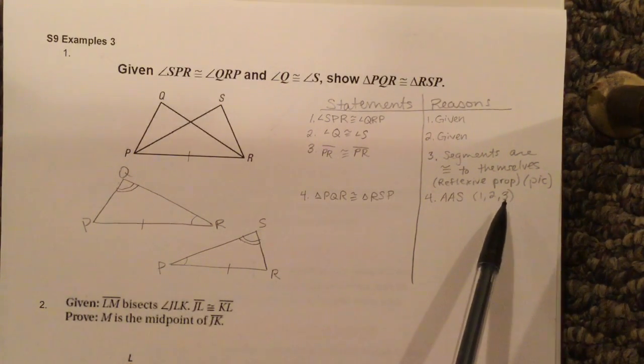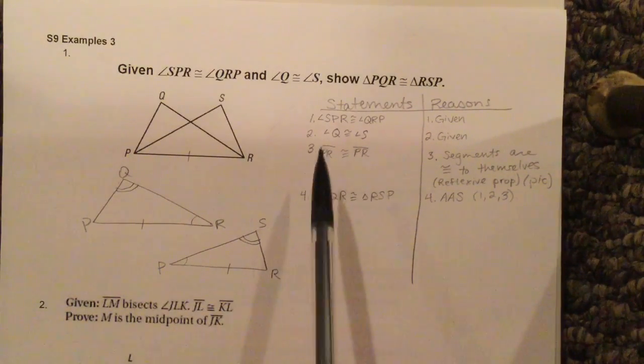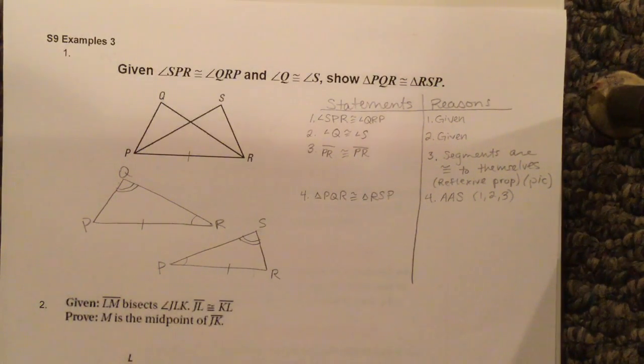That came from step 3. That's my side. My congruent sides came from here. And then we're done with that one. Let's move on to our second one.